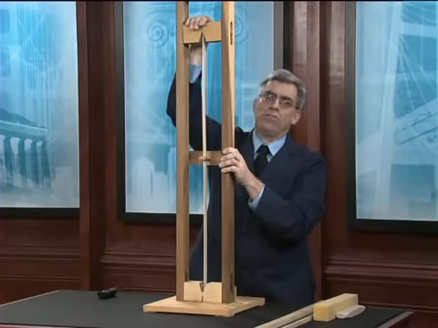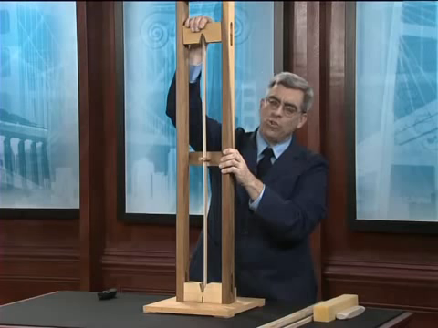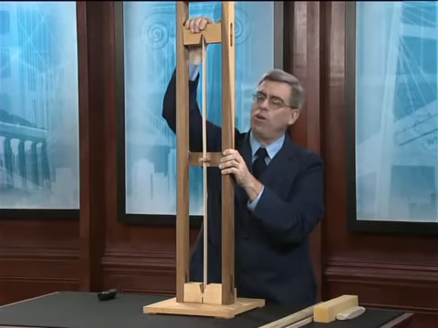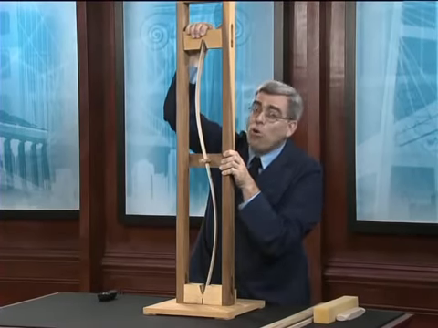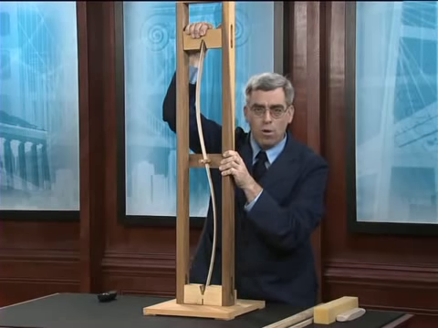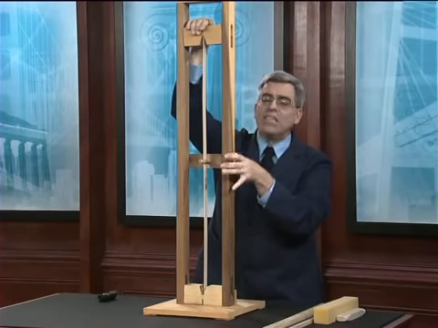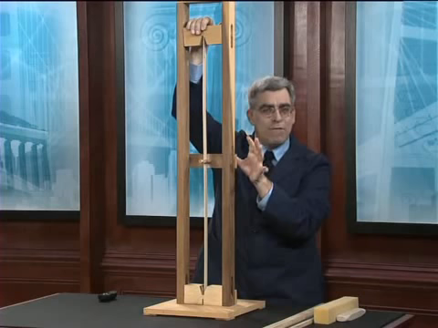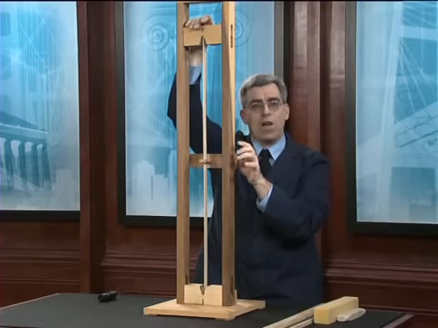And you might also have noticed that in order to buckle the column in its original configuration, it took very little load at all. In this configuration, I have to pull considerably harder to get it to buckle, which tells me that somehow the addition of this point of lateral bracing has significantly increased the buckling strength of the column.